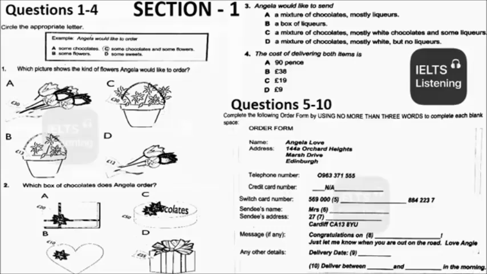569000. 212897. 884223. Yes, that's it. So the total amount to be debited is £74. Okay. And to whom would you like them sent? To Mrs. Easter. Easter? Yes. And the address? 27 Roundtree Road. Is that ROWNTREE? Yes, that's it. Cardiff.